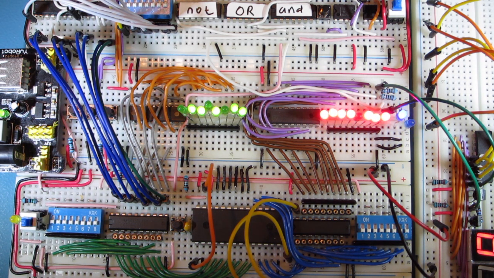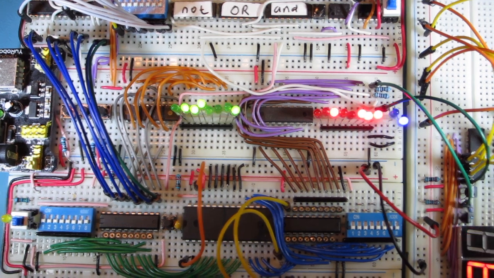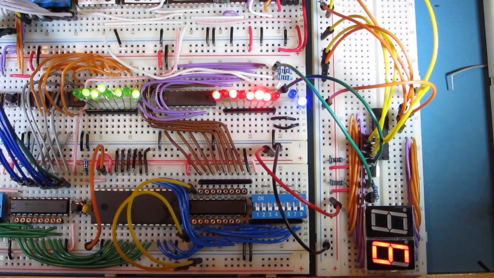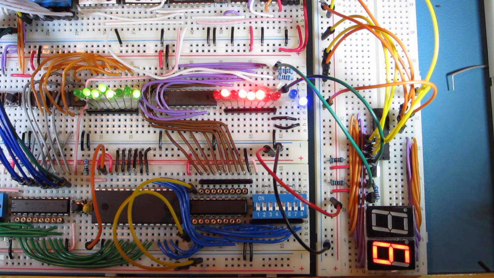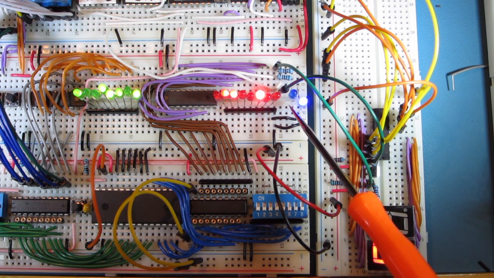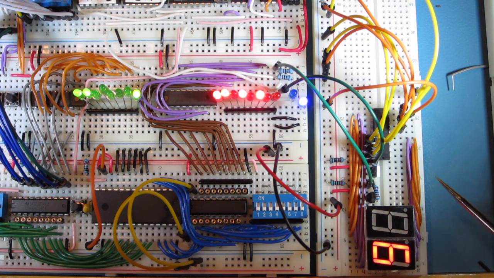You may also notice that on the right hand side I've started to set up a display, and this is what I'm sort of experimenting with at the moment. The two 7-segment displays are common anode, and whether or not they get power is dependent on these two little NPN transistors here, which at the moment are being switched on and off by the clock and the anti-clock, just to demonstrate the switching between the two displays.